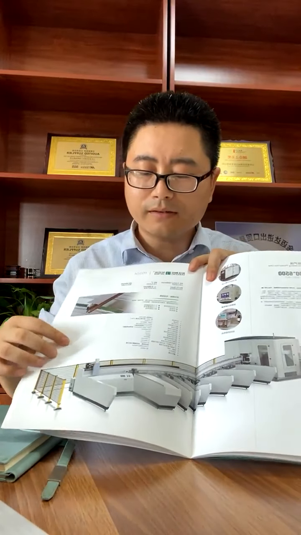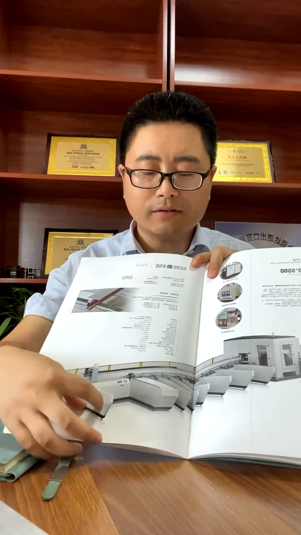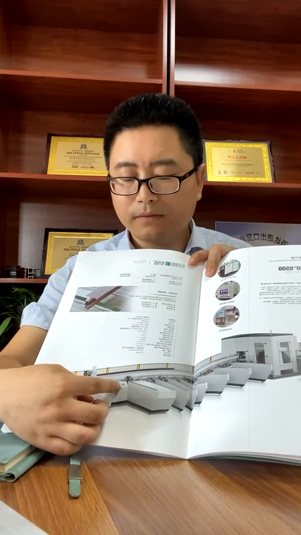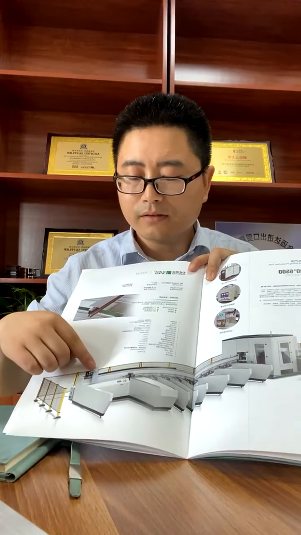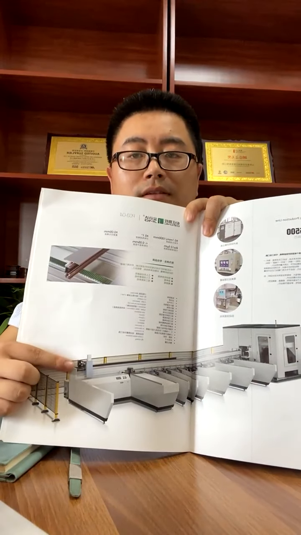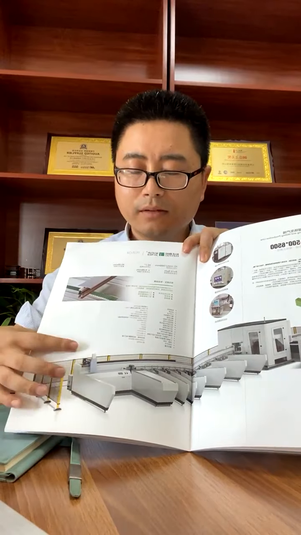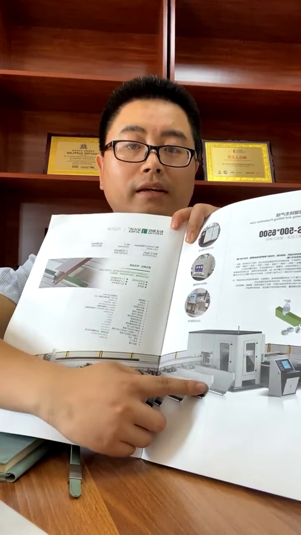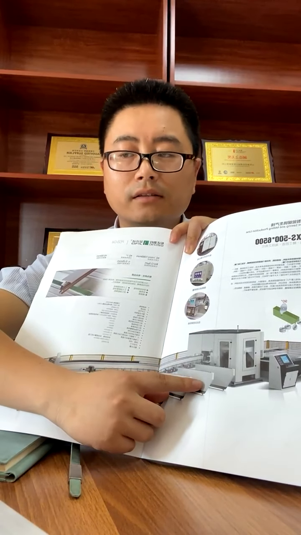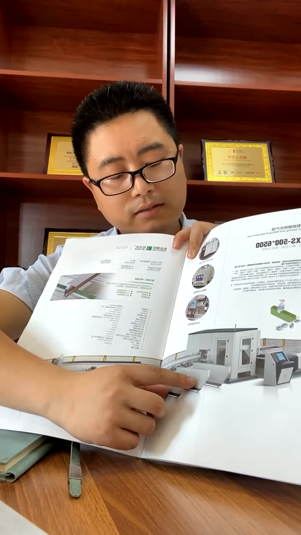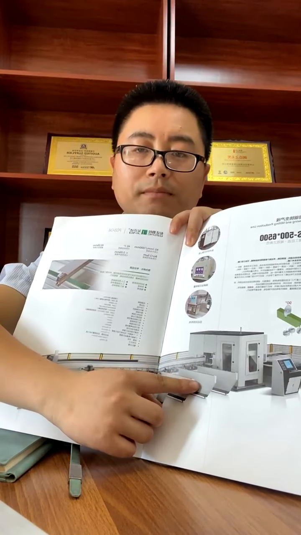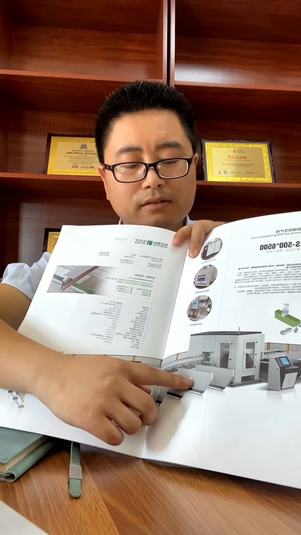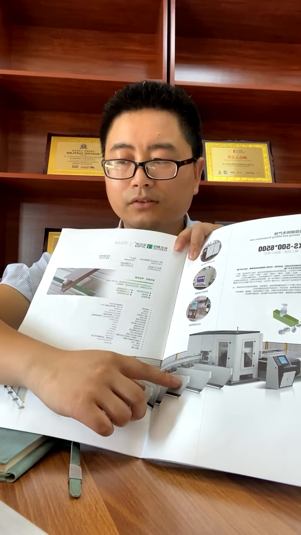So the same way is you will load the profiles from the right side of the machine, and also there's a robot here, which will pick up the profile and transport it to the machine head. Inside the machine head, there are intermediate cutters and saw blade, one saw blade, and many different milling cutters.